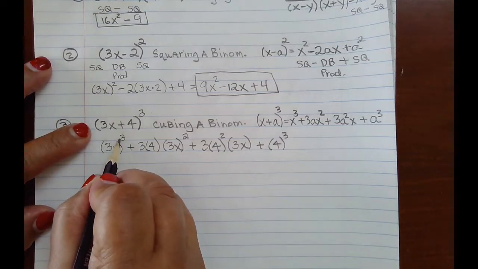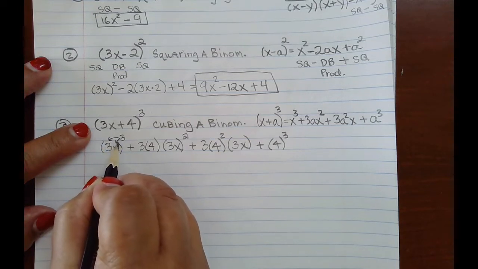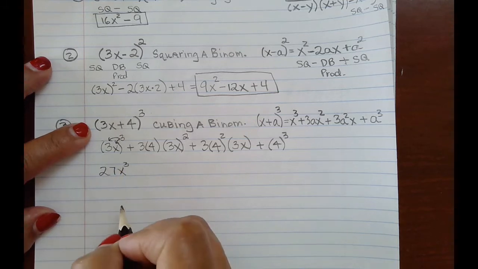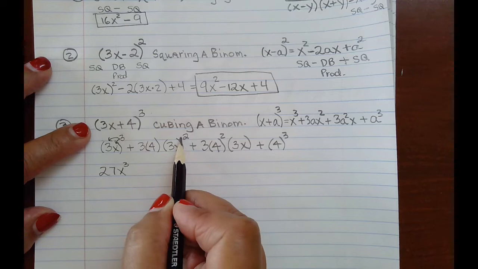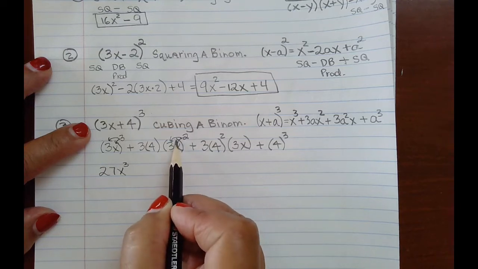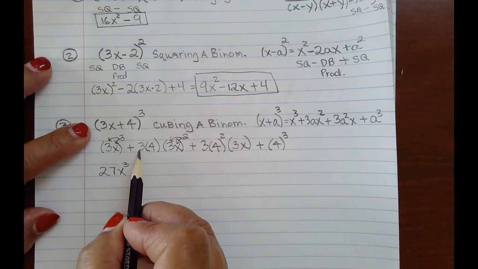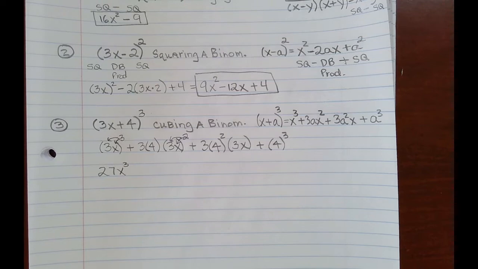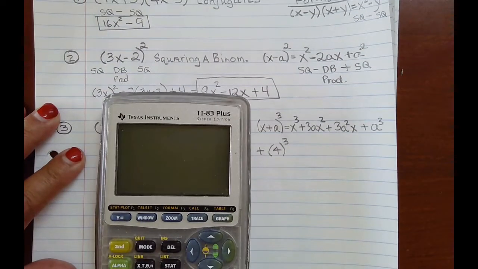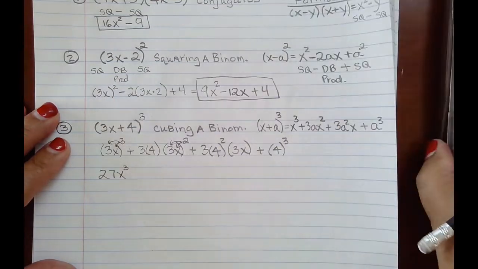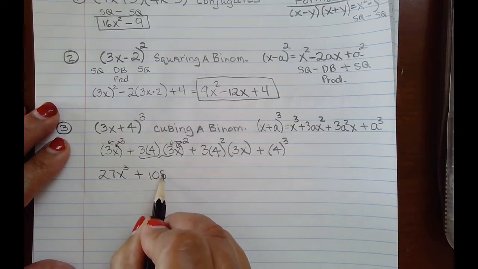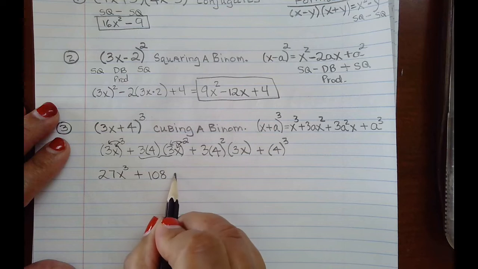Okay, so when you cube, you're going to have to cube the number as well as the variable, so that'll be 27x cubed. Here you're going to have 3 times 4 times 9. Don't forget you'll also be squaring that x. So just get your calculator to help out with this. 3 times 4 times 9, because 3 squared is 9. Get my calculator. So 3 times 4 times 9 is 108. So for all of that, 108 is the coefficient of your x squared term.